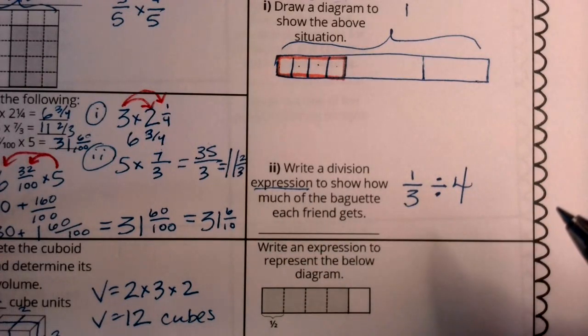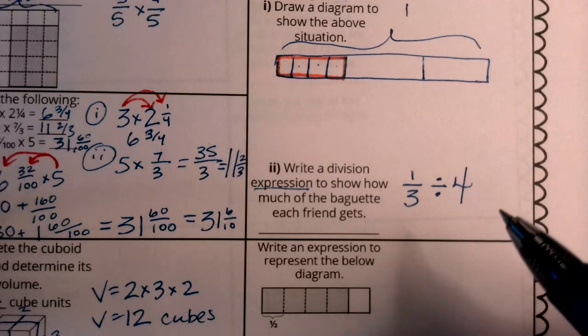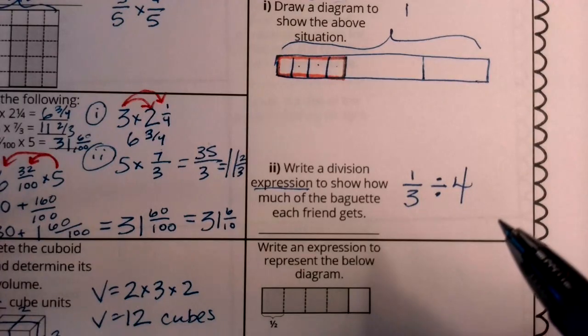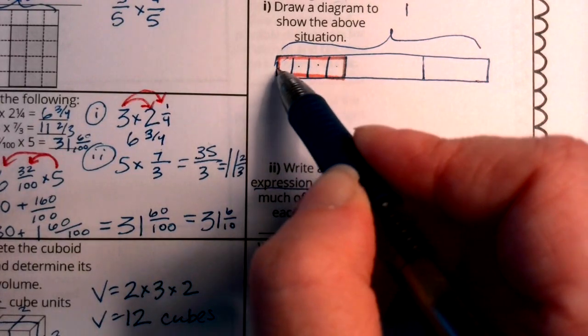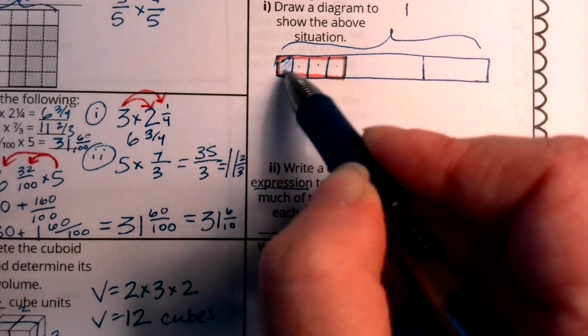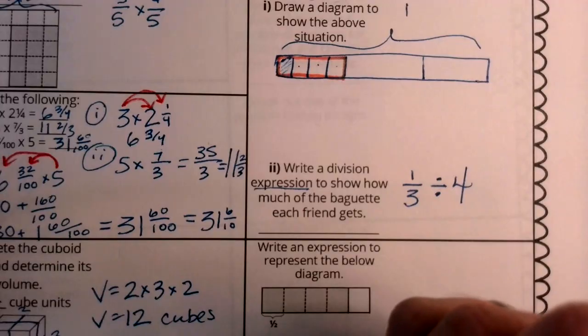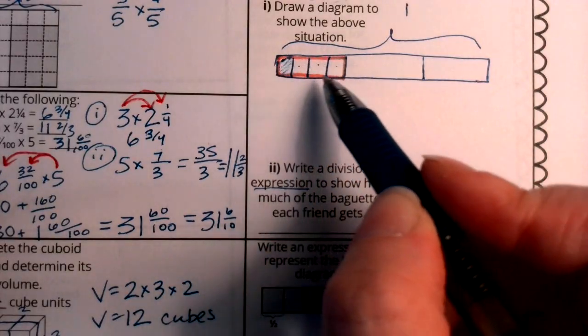This says expression, it doesn't say equation. So you don't have to get to the answer. But if you were going to, this is a great opportunity to think how much of the baguette would each friend actually get? Well, if one friend got this much of the baguette, how much of the whole thing did they get? They got one of these four pieces.